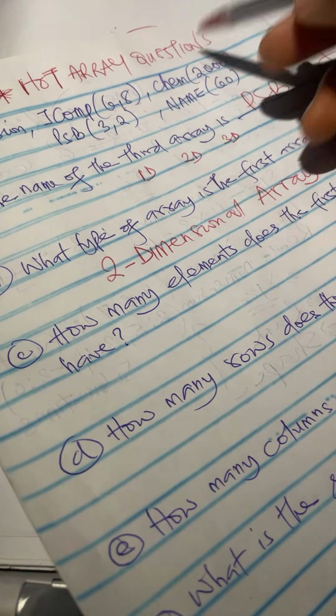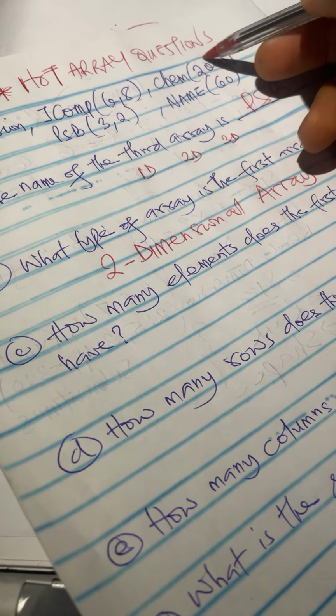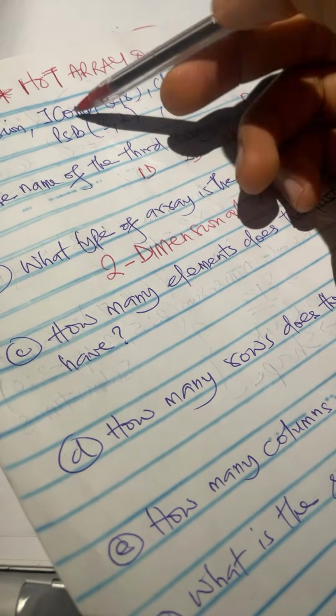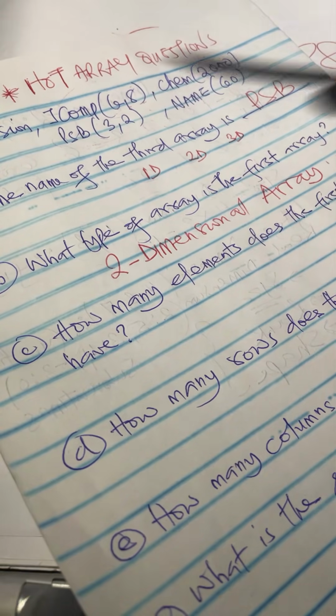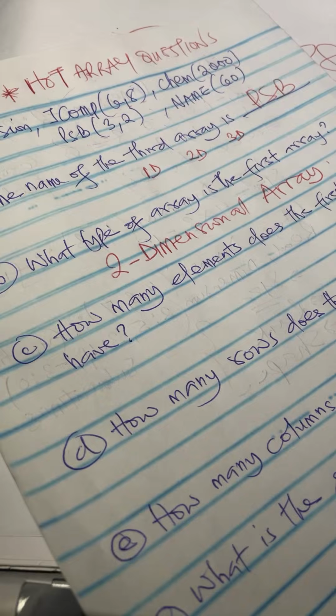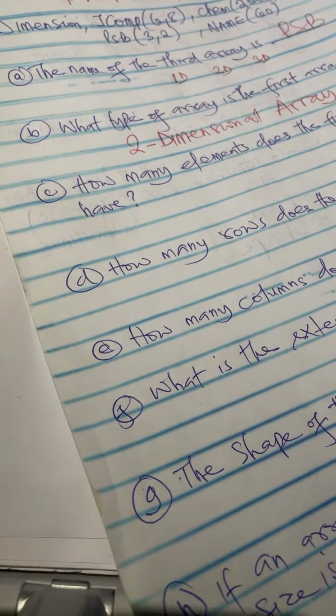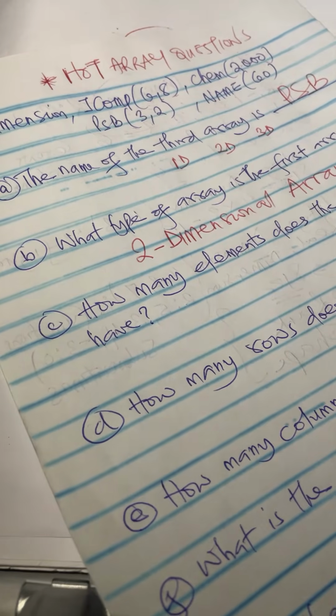Remember, I told you that in a one-dimensional array we have rows, so there are 2,000 rows here. In a two-dimensional array we have rows and columns, so we have 6 rows and 8 columns. Okay, so that is it.